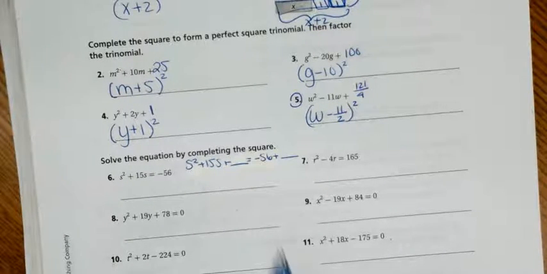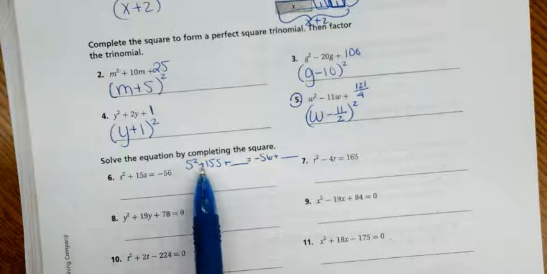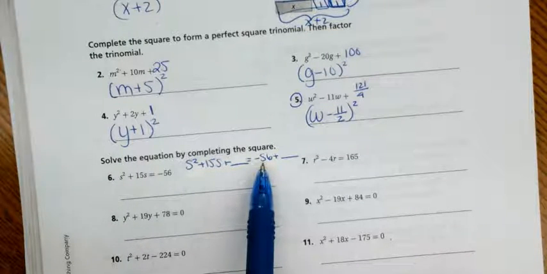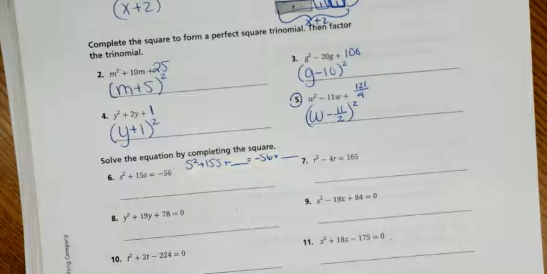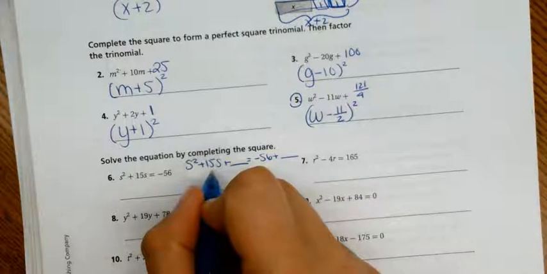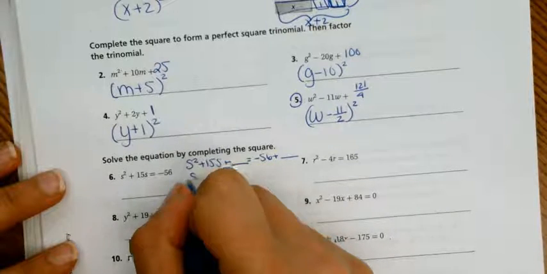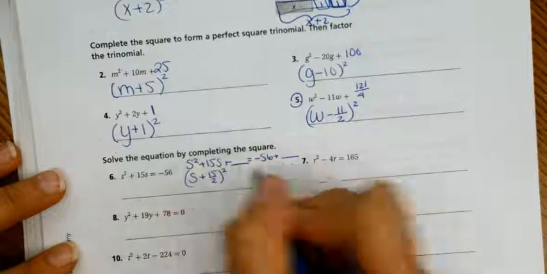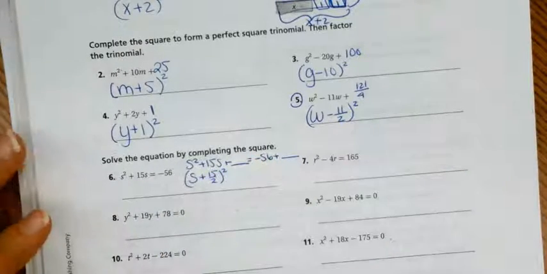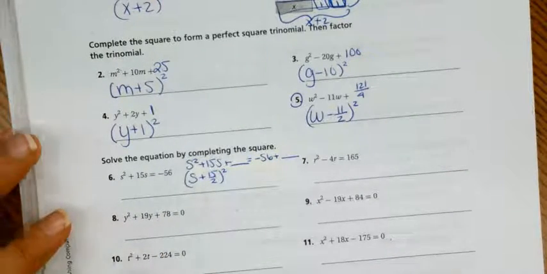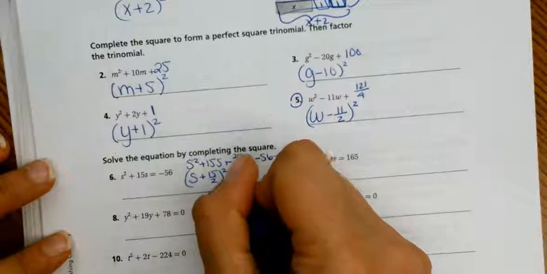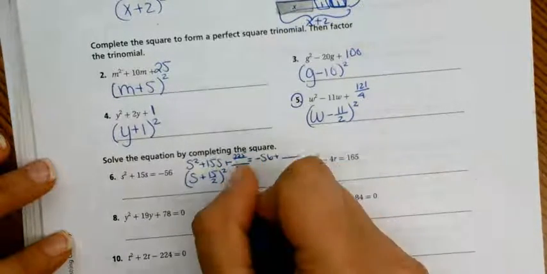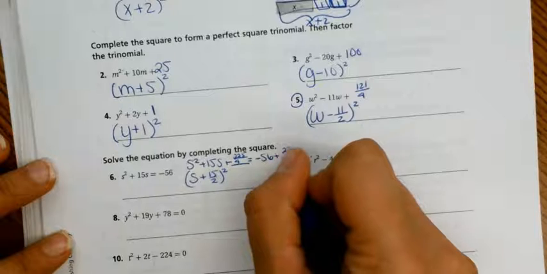So we are going to set this up as s squared plus 15s plus blank equals negative 56 plus blank, because we always want to figure out what the c term is that would make this a perfect square. So 15 divided by 2 is 15 over 2. And 15 over 2 squared. 15 squared is 225, I believe. Yeah. 225. And 2 squared is 4. So 225 over 4.